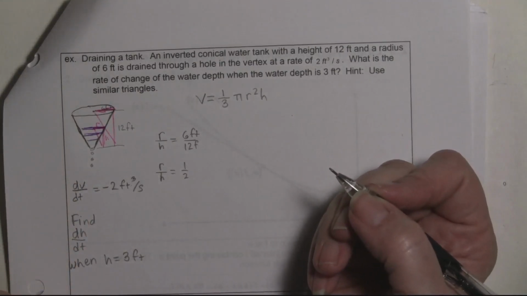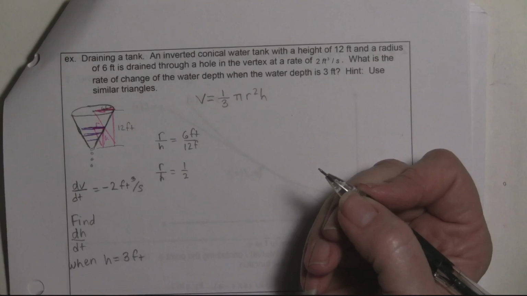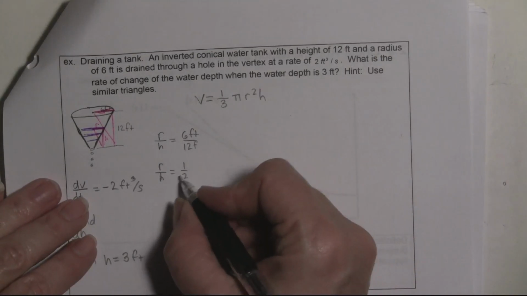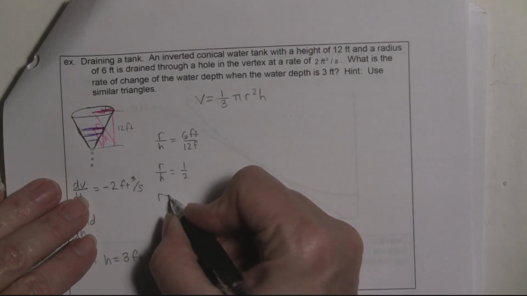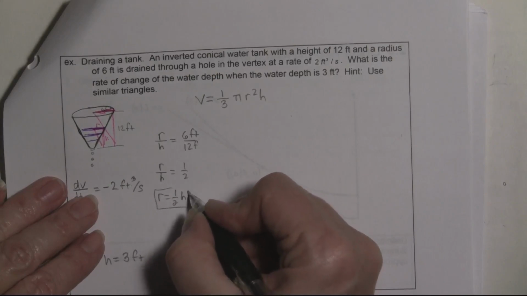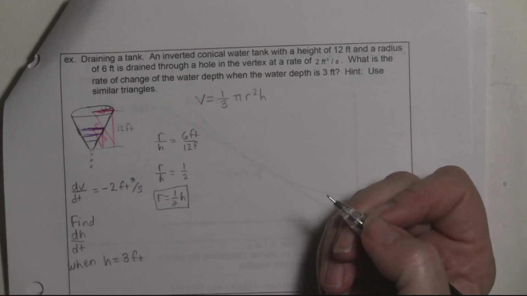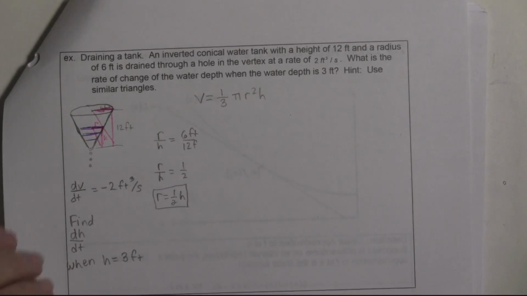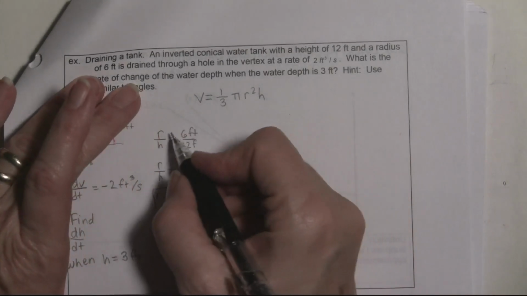And then I want to solve for R so that I can get rid of R in this equation right here. So I'm going to multiply by H. So this will be R equals 1/2 H for this particular cone. So always the radius is half of the height. And so then we can put this in.